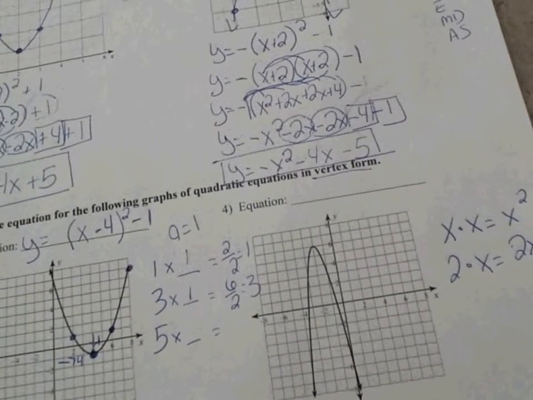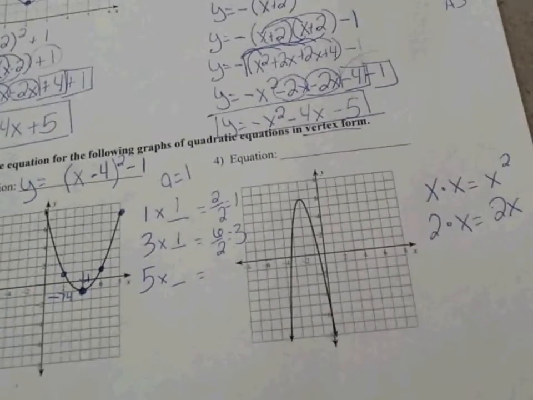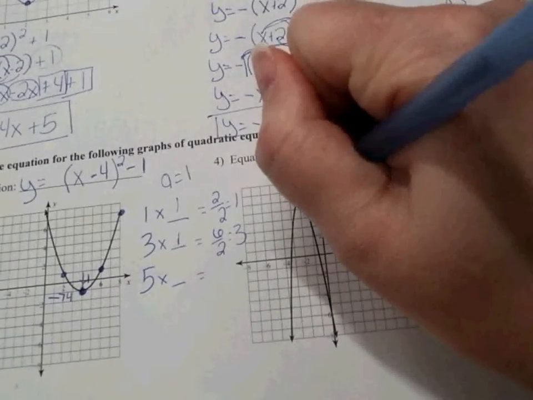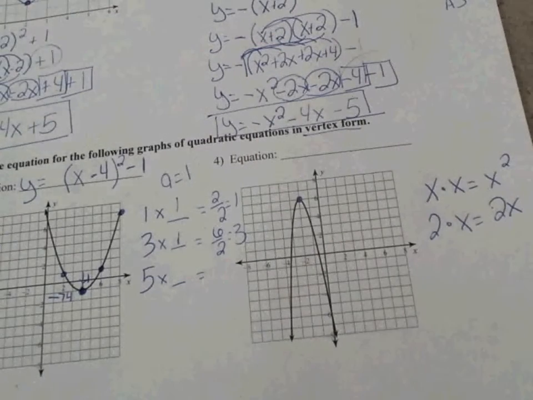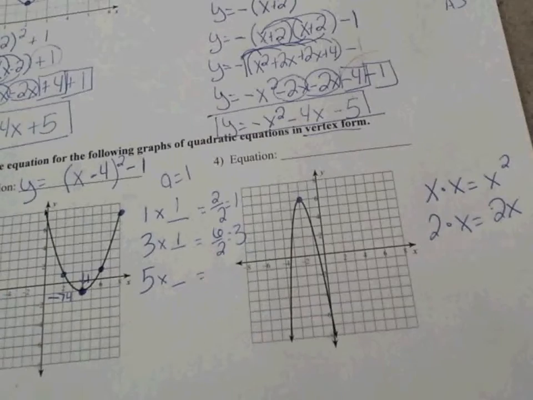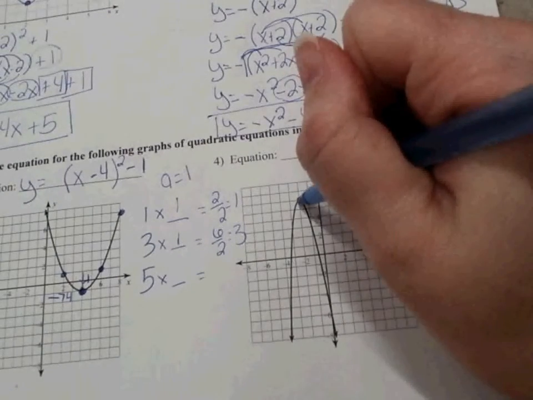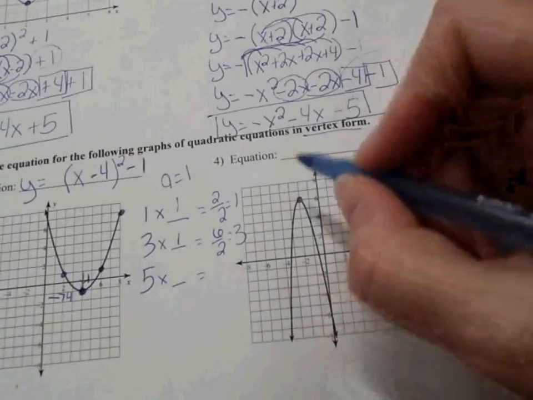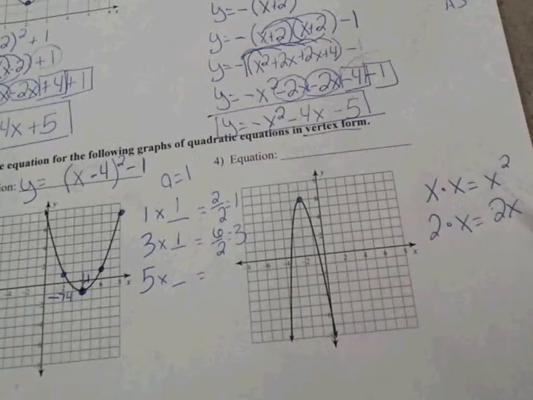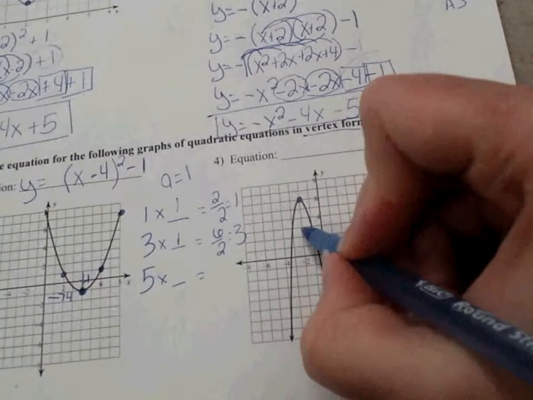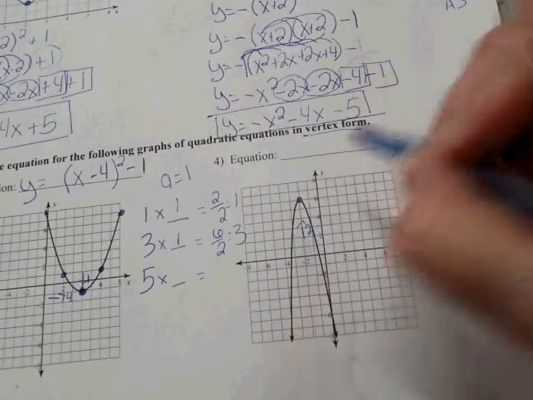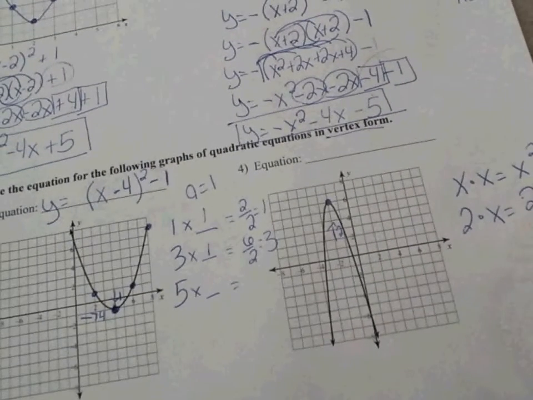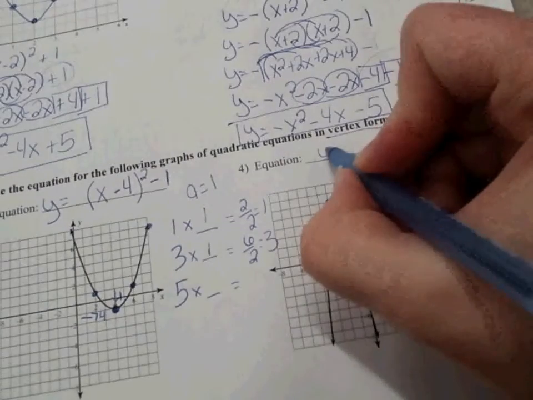All right, let's look at this one here. First of all, I'm going to put my vertex right here. And tell me, describe where that vertex is for me, Kayla. 6, -2. It's up 6. In the brackets, 2. Okay. Outside, 6. Okay, good.